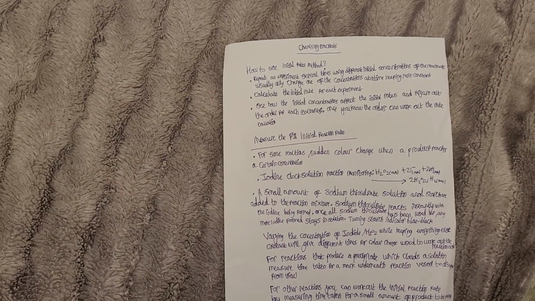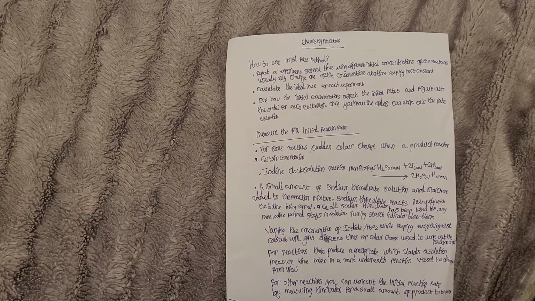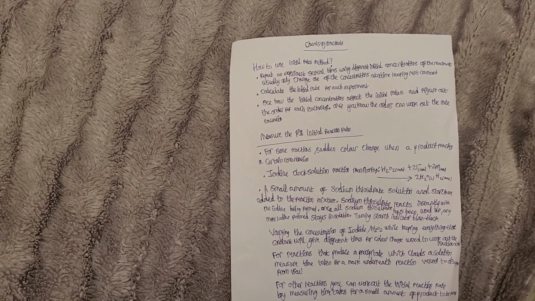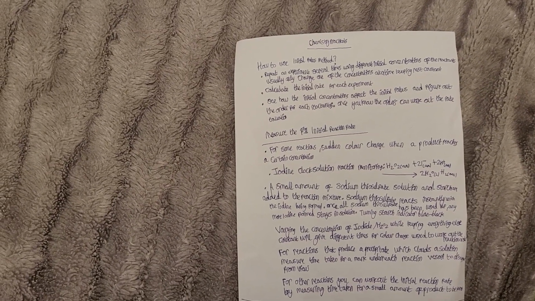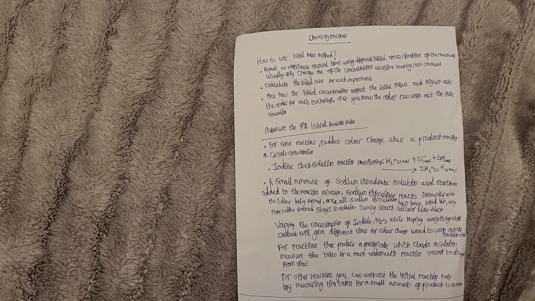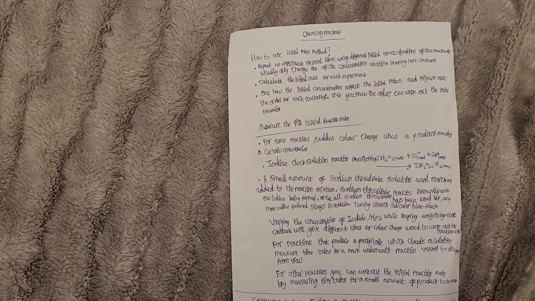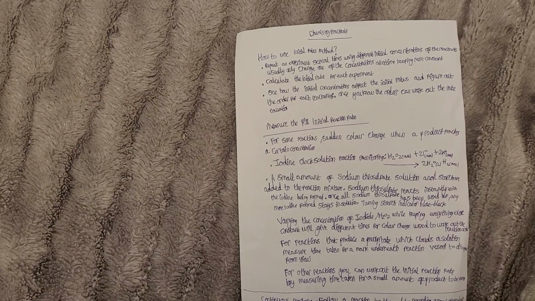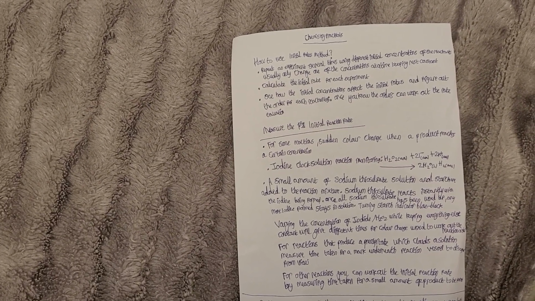Sodium thiosulfate solution reacts instantly with the iodine being formed. Once all of the sodium thiosulfate has been used up, any more iodine formed stays in the solution, turning the starch indicator blue-black. Varying the concentration of iodide or H2O2 while keeping everything else constant will give us different times for the color change.